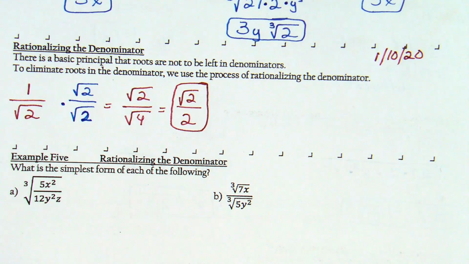Now, keep in mind, I didn't simplify that 2 over 2 because one 2 is in the radical, one 2 is not. If they're both in the radical or both out of the radical, we could talk simplifying. But if one's in, one's out, you're stuck right there.